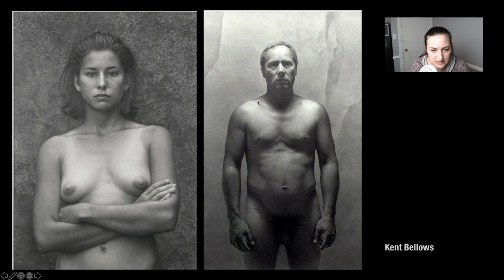This is Kent Bellows now. We have a very different value behind the figure here. So we have this value that then stops at the end of the arm, and around the figure, the value then stops, and we have the value of the background, and that's what's creating that hard edge there.